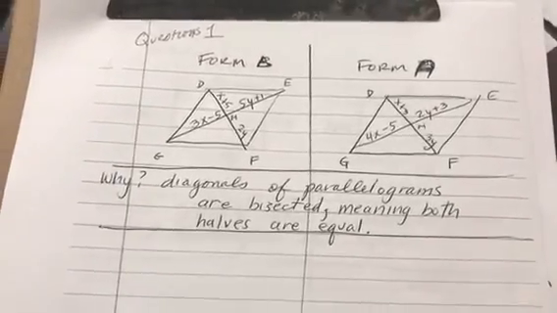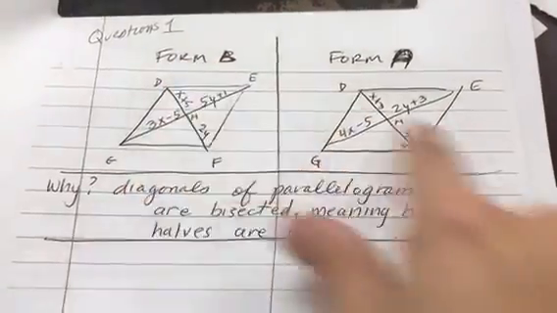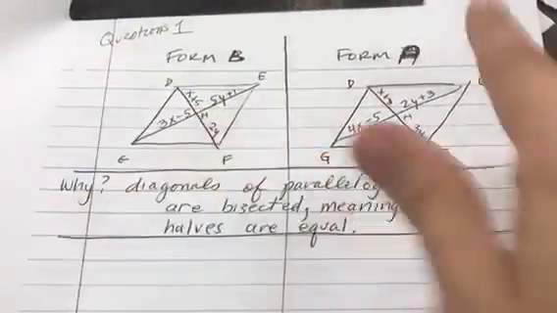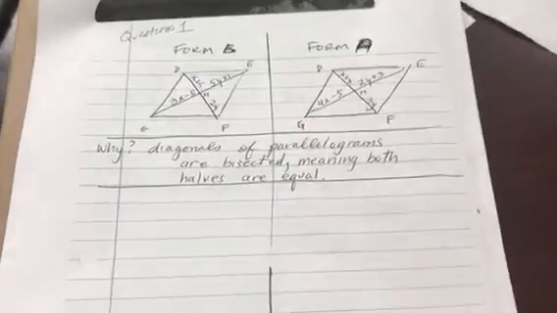Welcome. This is the video for question 1 on the quad test for form A or B. If you missed either question 1 on A or B, you should do both versions of this test, and you can do them on the back of your test or on another sheet of paper. So let's do it.